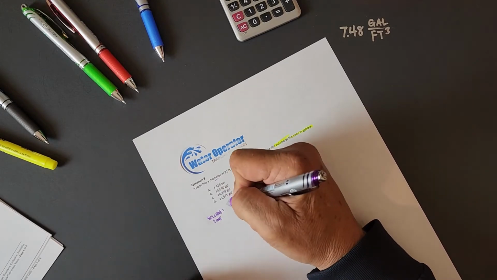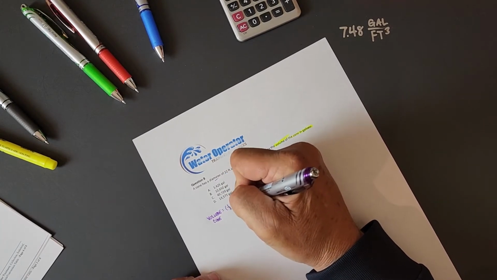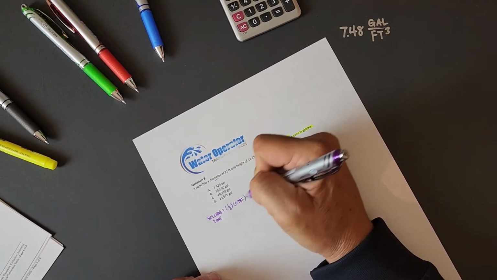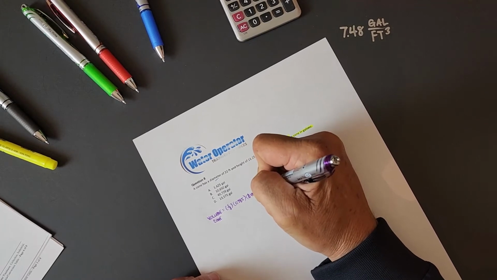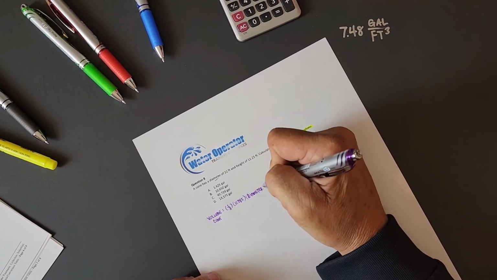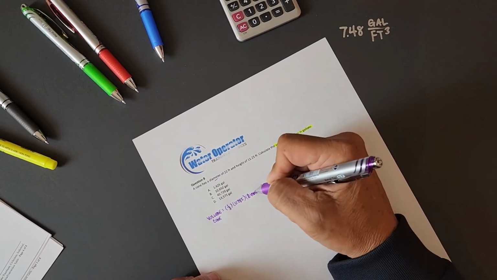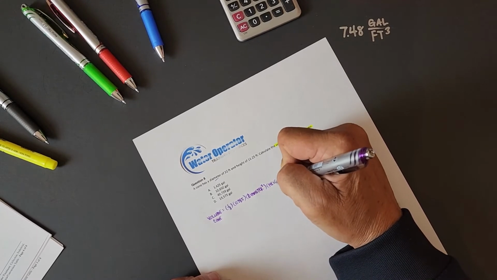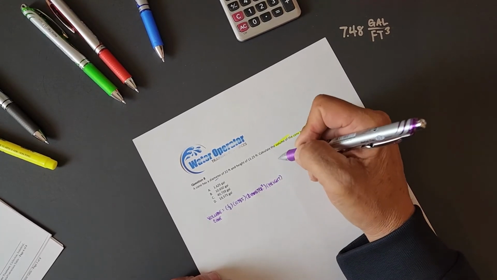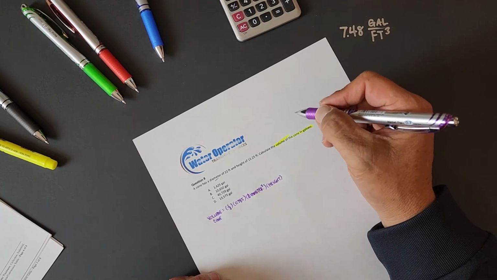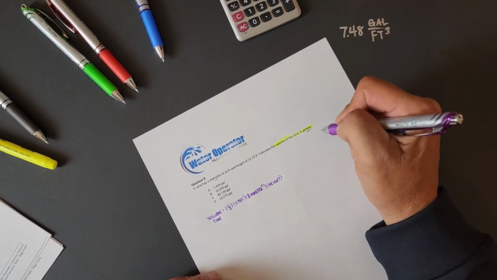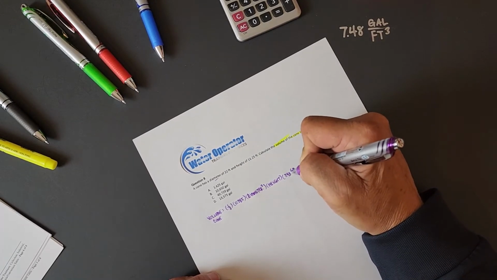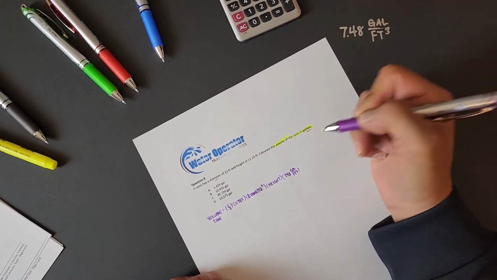Volume of a cone equals 1/3 multiplied by 0.785 times the diameter squared, diameter times diameter, times the height. And we're going to multiply it by our conversion factor, because they want gallons, 7.48 gallons per cubic foot.